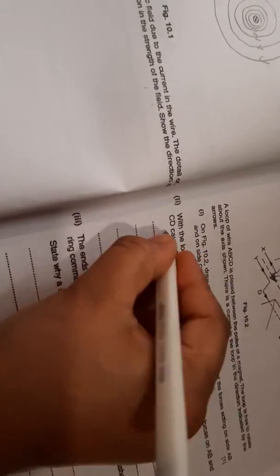The forces on AB and CD are in opposite directions, which causes the coil to turn, or produces a turning effect.